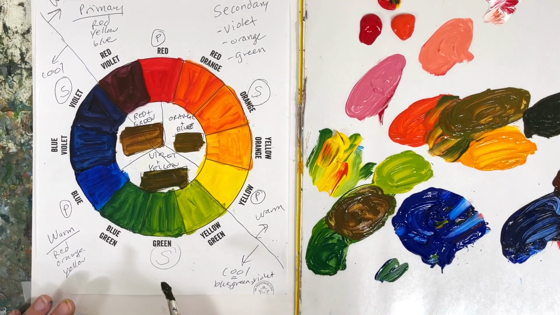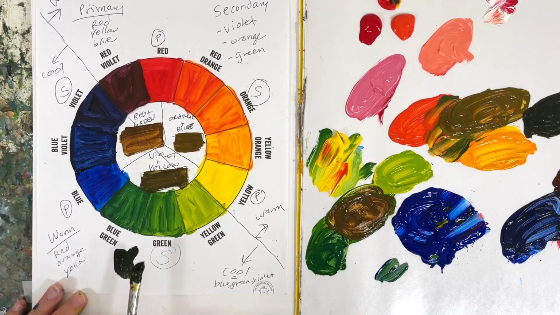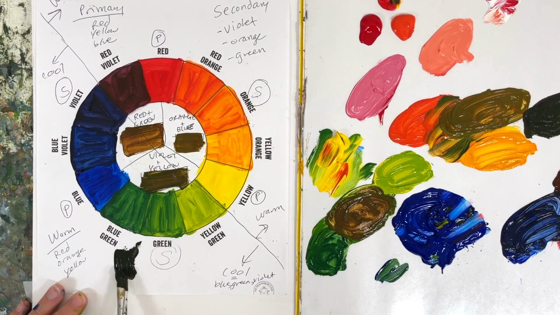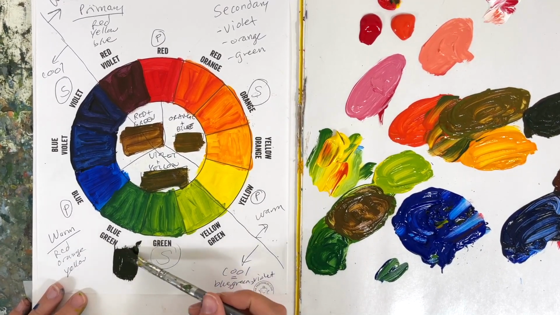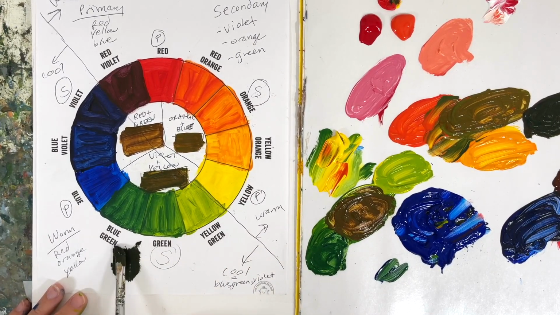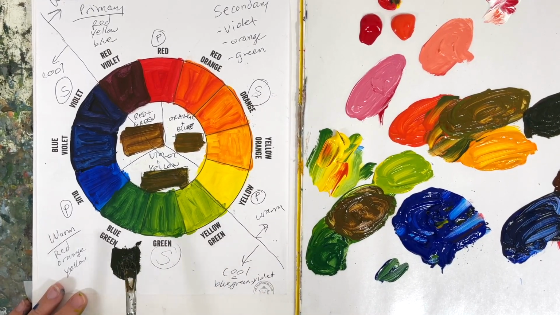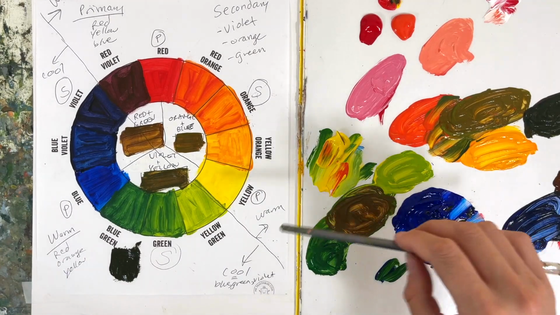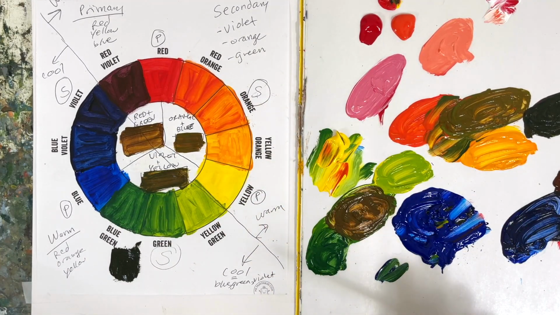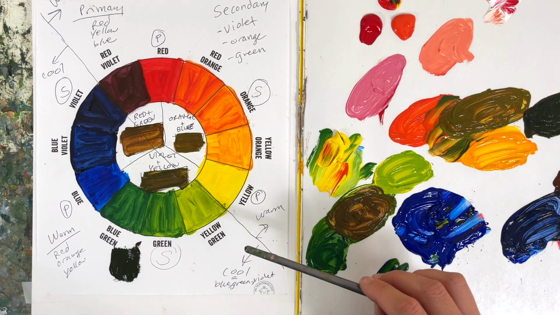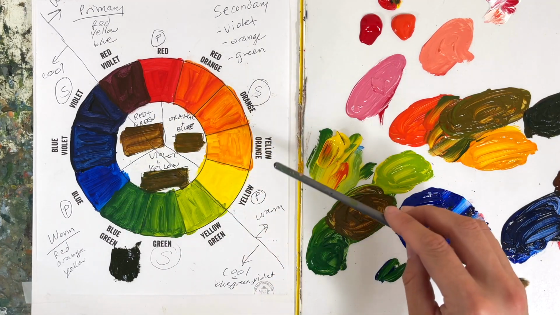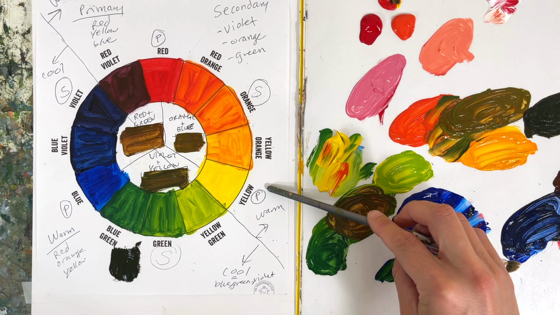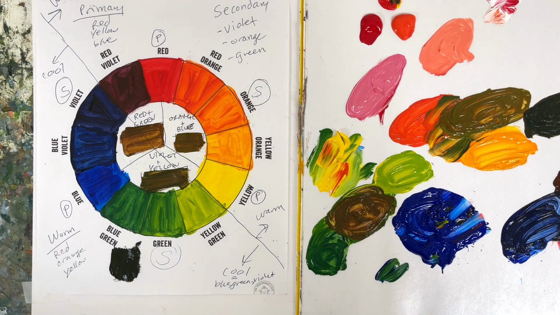So that's basically our black color. It's not pure black, but it's pretty close. All right, so that is the basics of the color wheel. Now let's take this color wheel outside and we're gonna look at some colors in nature. Welcome to my backyard.